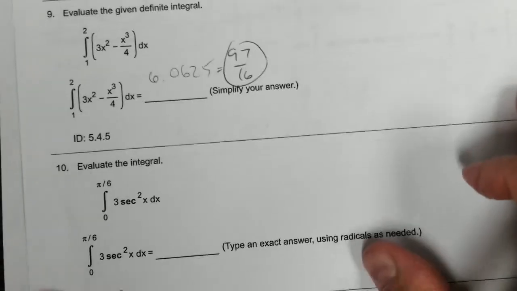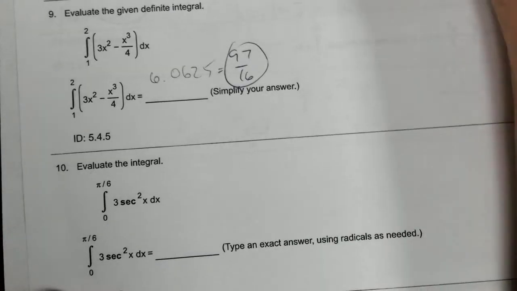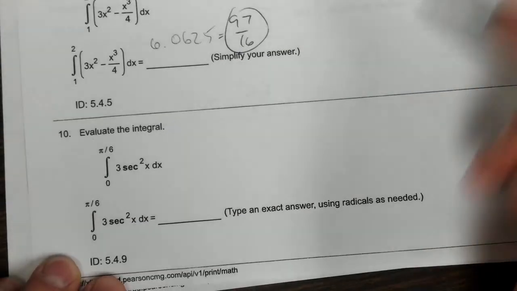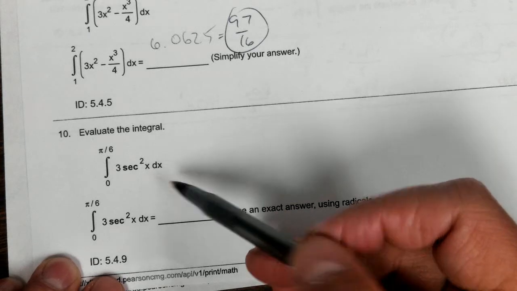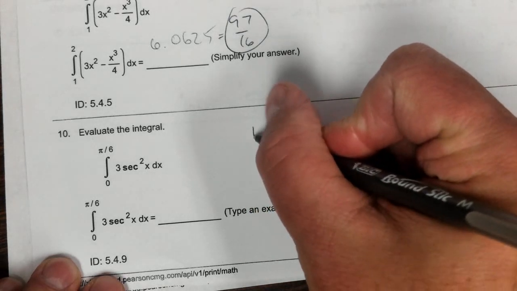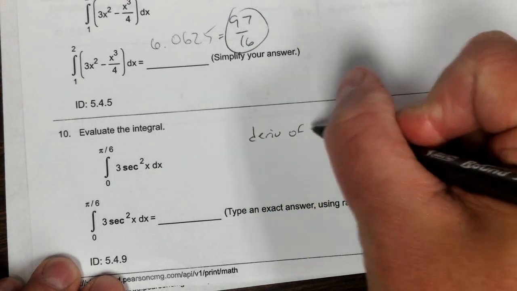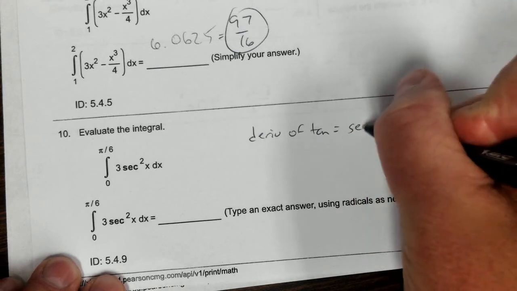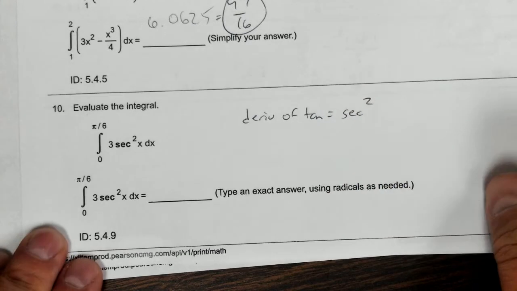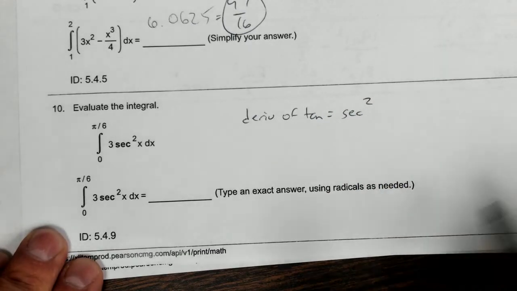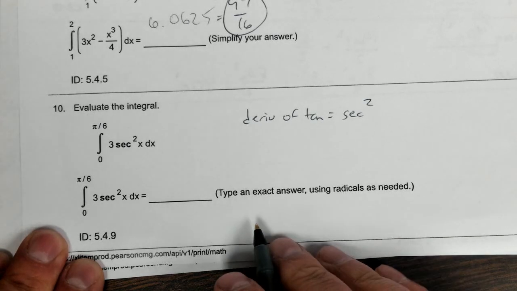Okay, so now to the trig one. This one, if you remember, we had the derivative of tangent is secant squared. And so this one's going to need an exact answer.